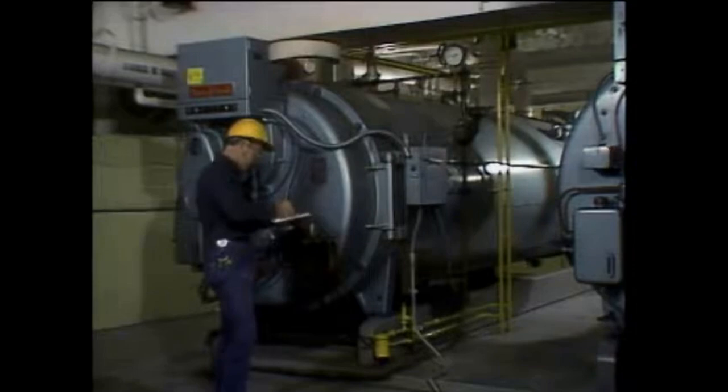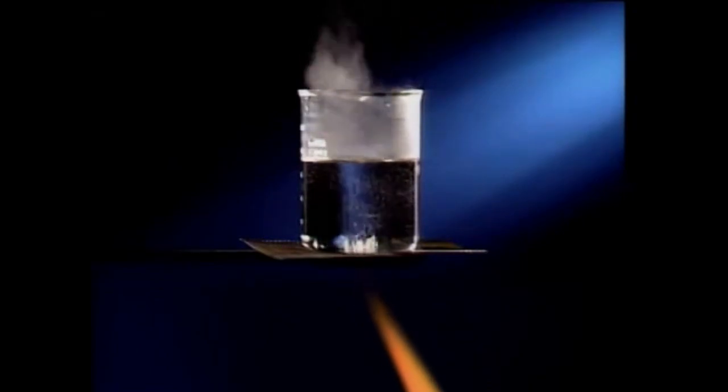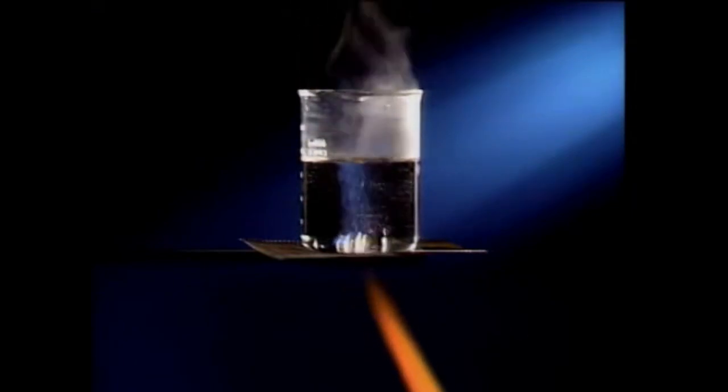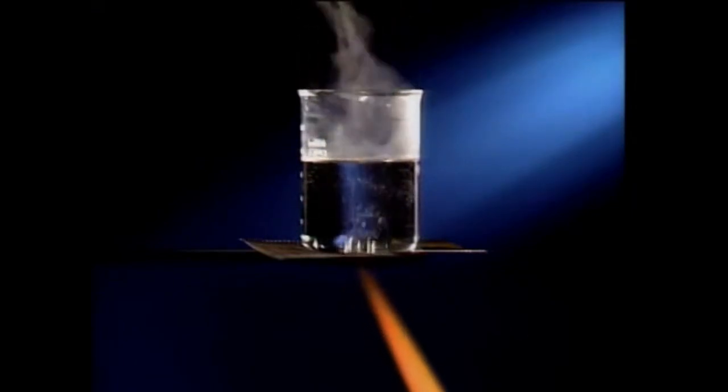The function of boilers is to produce steam. Steam is produced by heating water to its boiling point. When water reaches its boiling point, it changes from a liquid to a vapor. It's this vapor that we call steam. So basically, to produce steam, you need two things: water and heat.